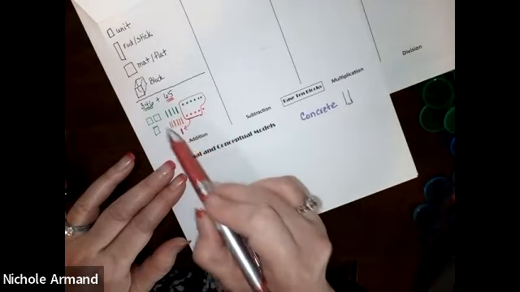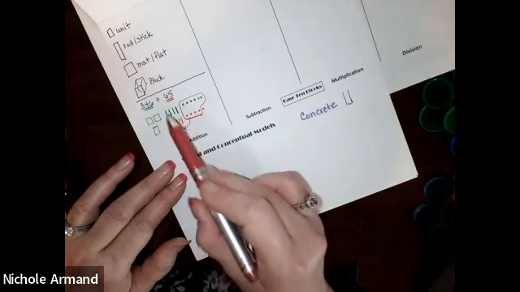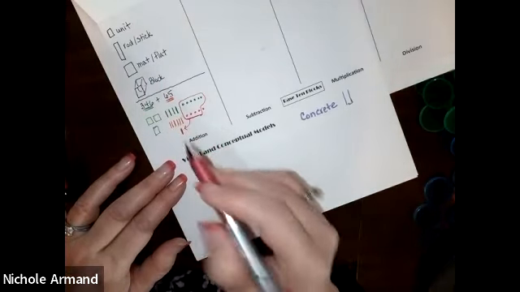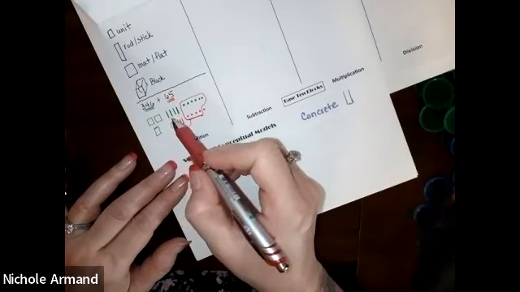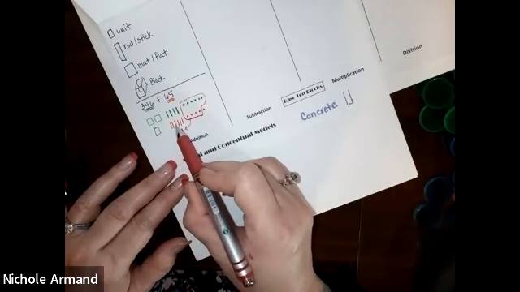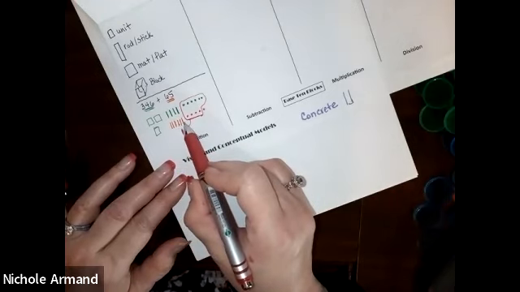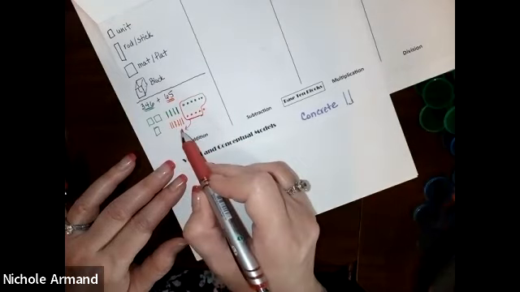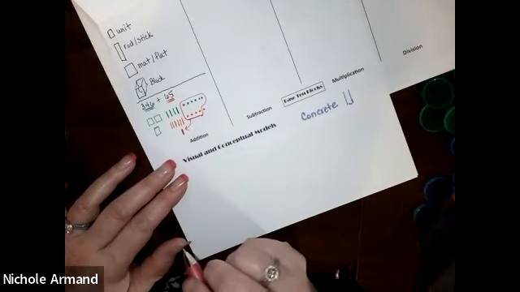So now we're going to look for a group of 10 in our sticks or rods. So we have 1, 2, 3, 4, 5, 6, 7, 8, 9, 10. So all except the one that we added, that's another group of 10.